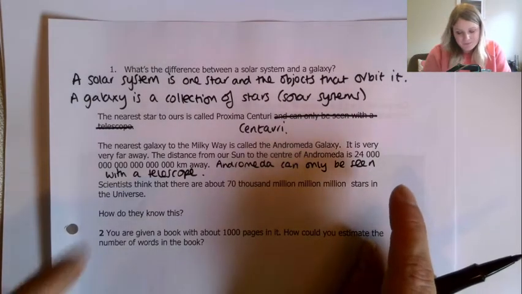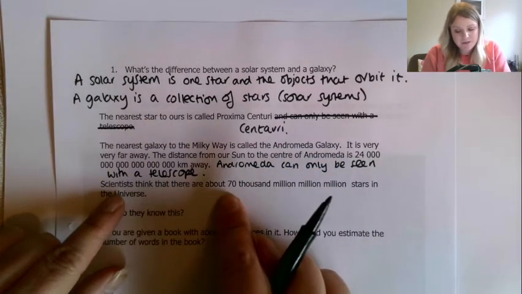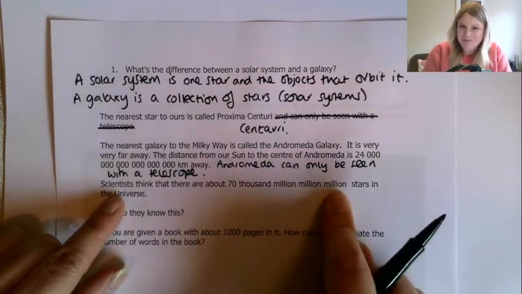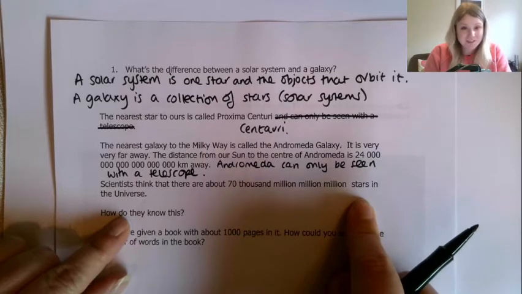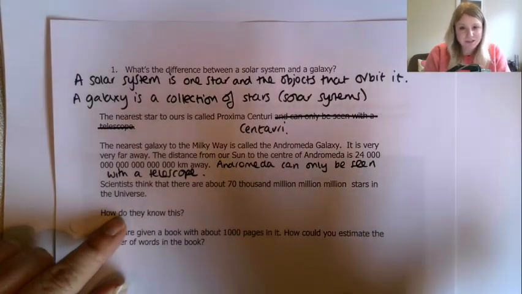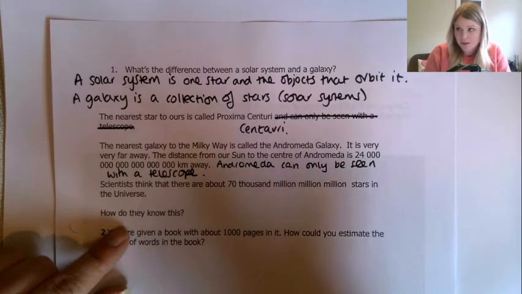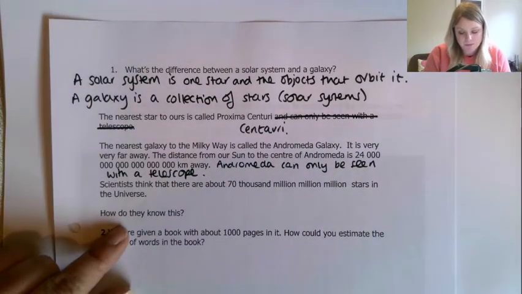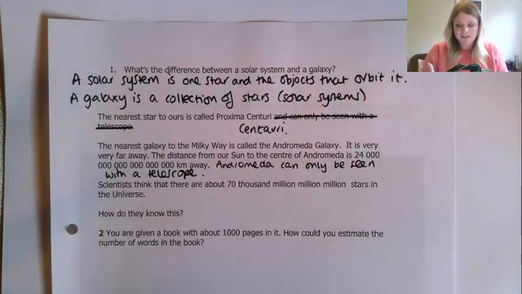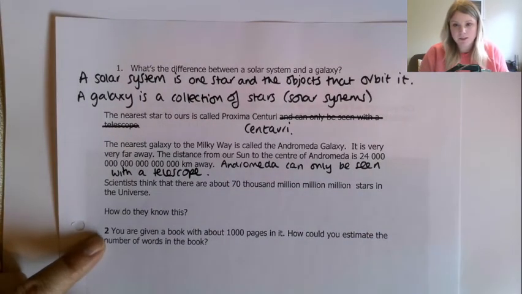Now, scientists think that there are about 70,000 million stars in the universe. Again, a number that is so big that we can't quite comprehend it properly. So, how do they know this? They haven't actually sat and counted them all. There's a little technique that they can use, and it's similar to this.